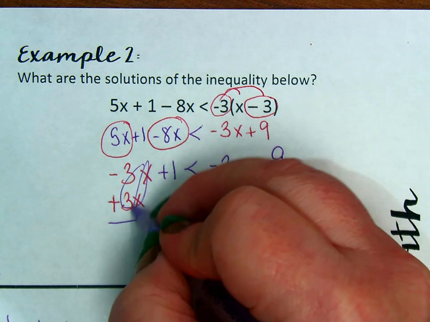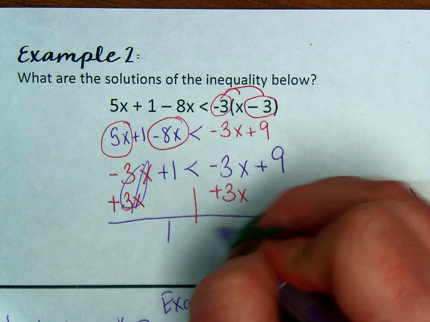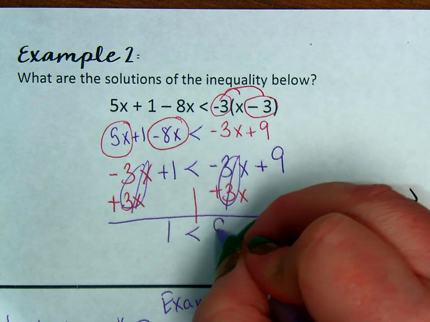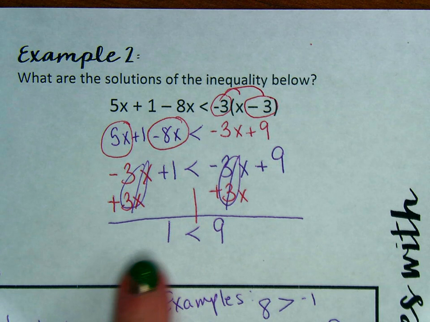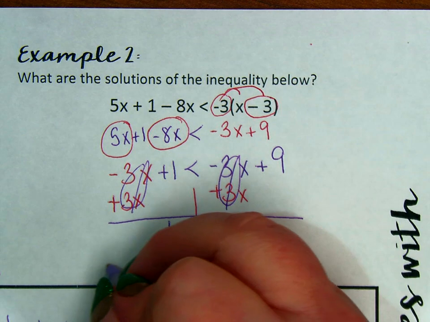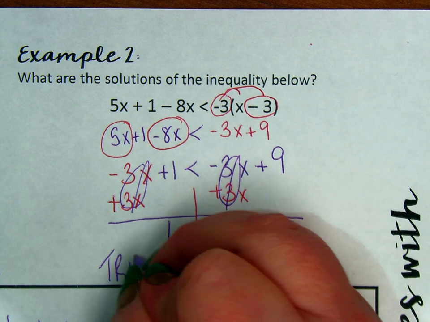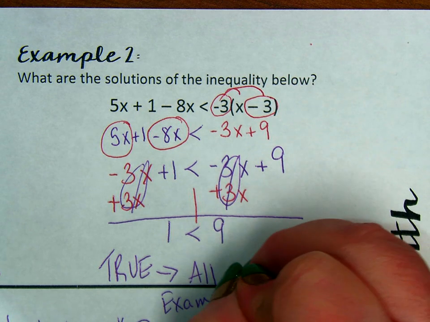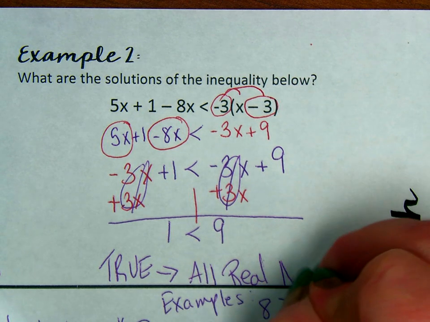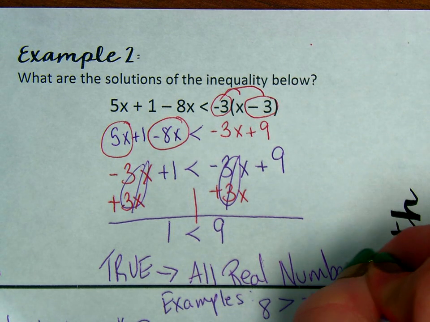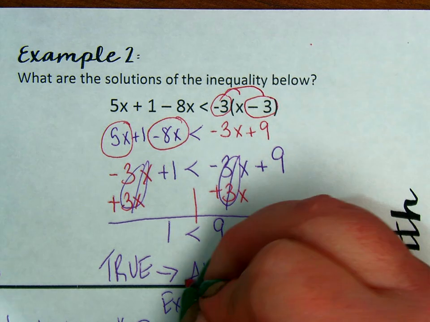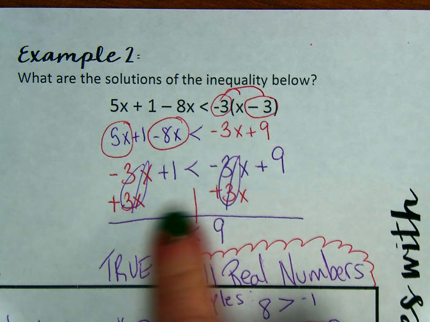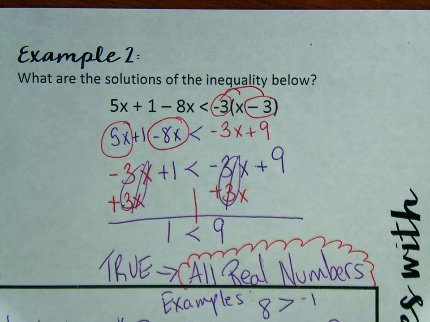This becomes a 0. I'm left with 1 is less than, this becomes a 0, and I'm left with 9. 1 is less than 9. This statement is true. That means my answer is all real numbers. So remember, with special cases, they exist because your variables cancel out.